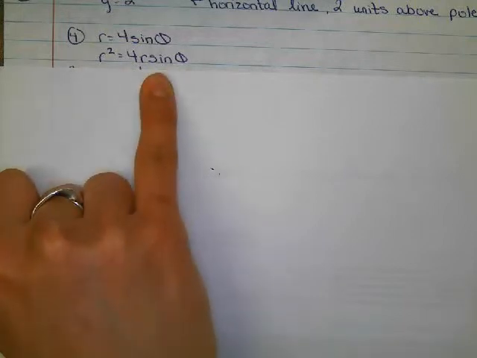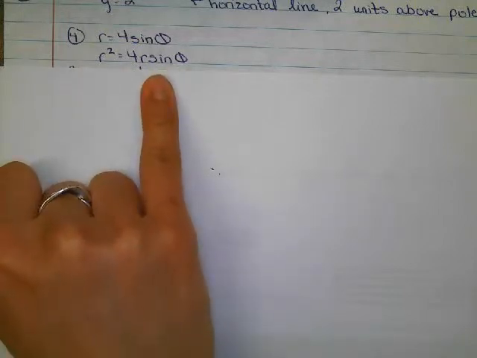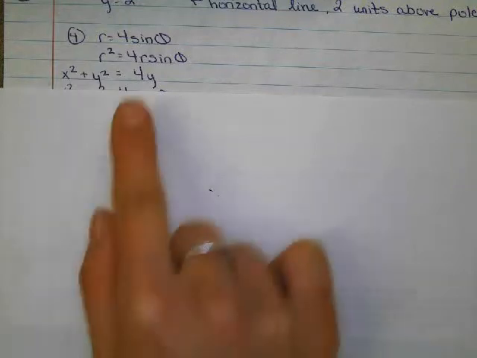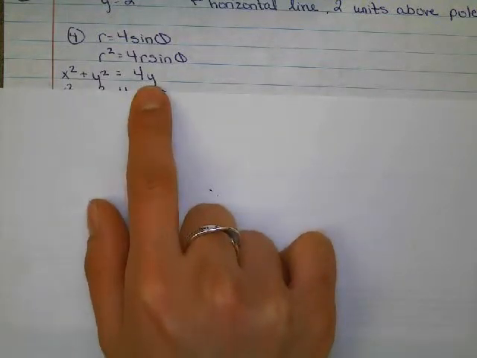Now I have that r sine theta that I can change to a y, because r sine theta equals y, and r squared we know is equal to x squared plus y squared. So I can change it into x squared plus y squared, and then r sine theta changes into 4y. Now if you look at your flowchart here, I can identify that this conic right away is a circle.